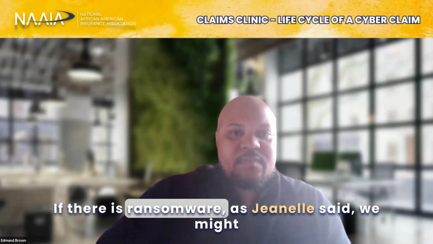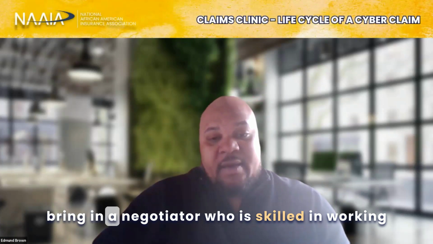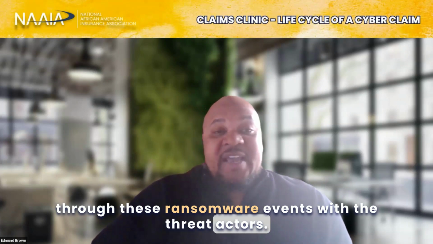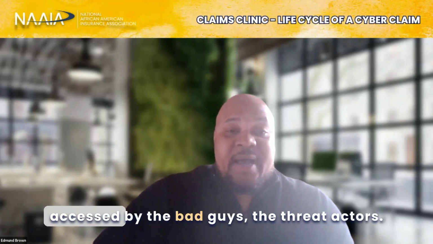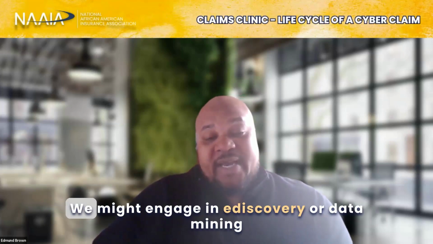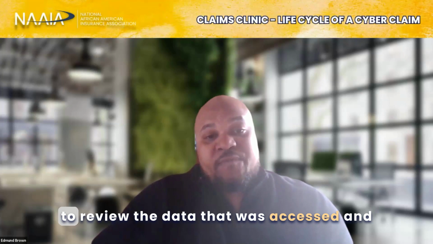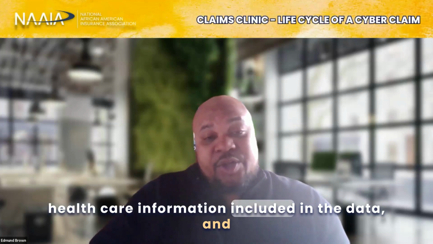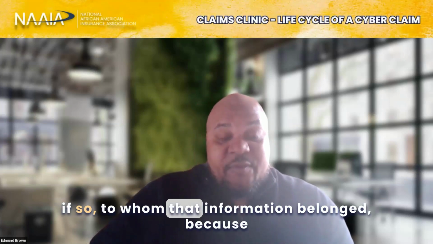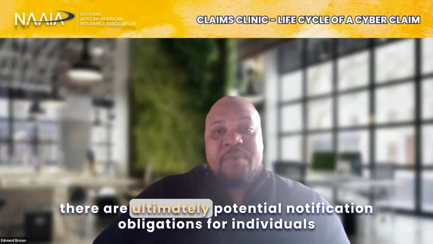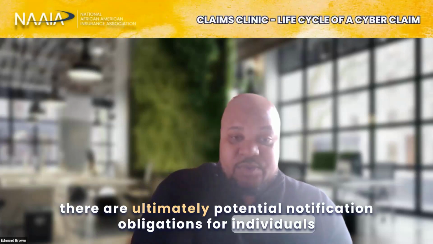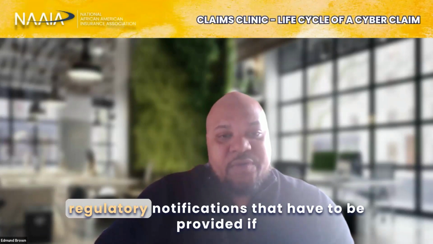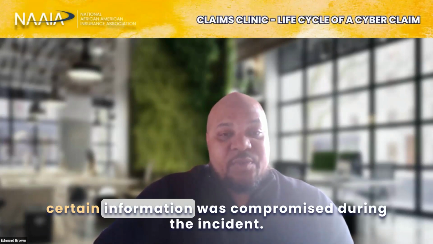If there is ransomware, as Janelle said, we might bring in a negotiator who is skilled in working through these ransomware events with the threat actors. If data has been exfiltrated or accessed by the bad guys, the threat actors, we might engage in e-discovery or data mining to review the data that was accessed and determine if there was personal information or protected healthcare information included in the data, and if so, to whom that information belonged, because there are ultimately potential notification obligations for individuals in different states. There are also state level and federal level regulatory notifications that have to be provided if certain information was compromised during the incident.